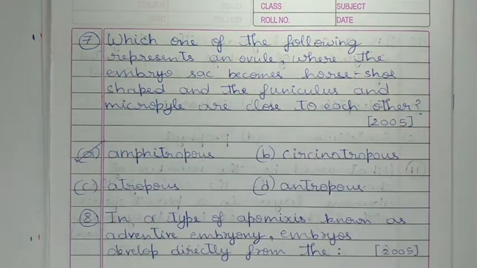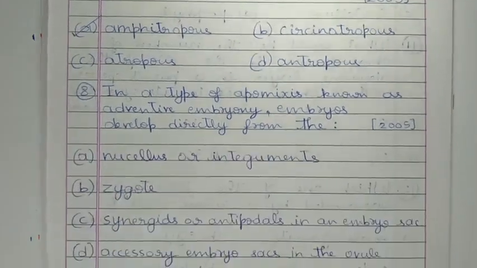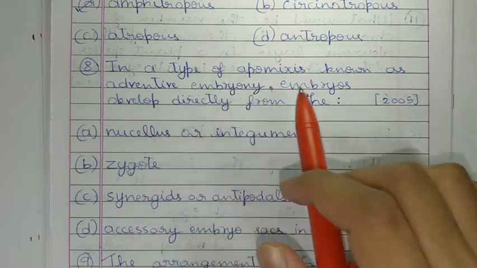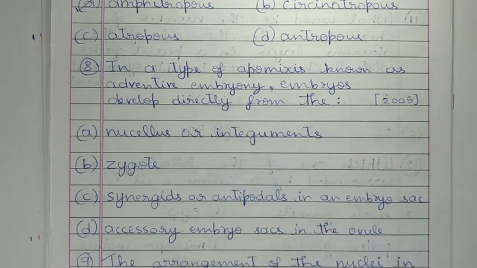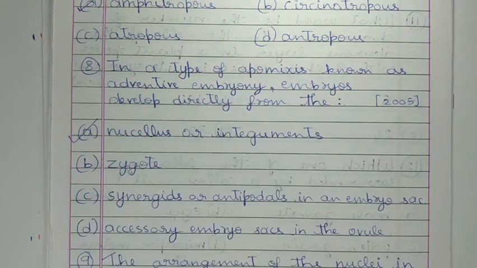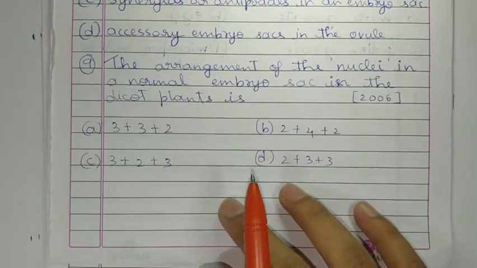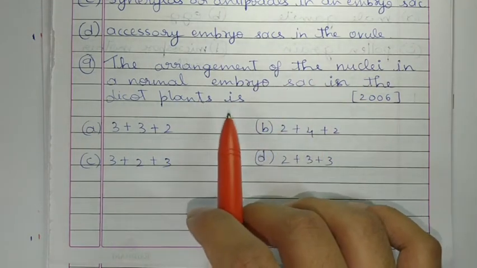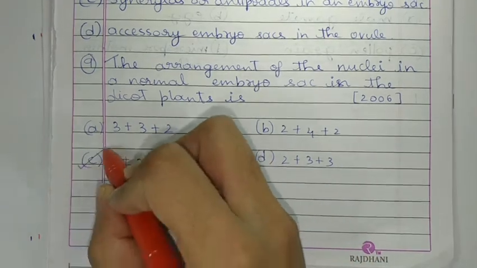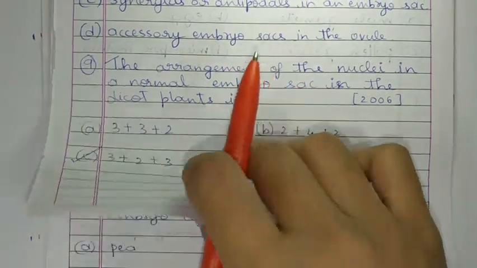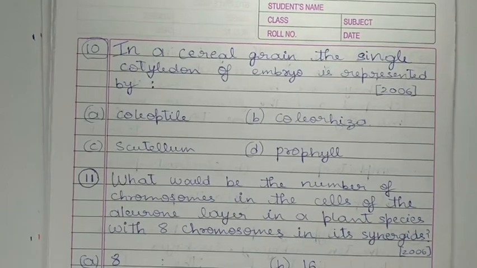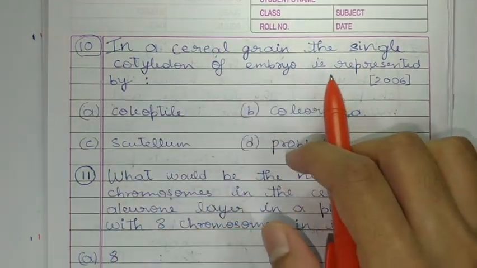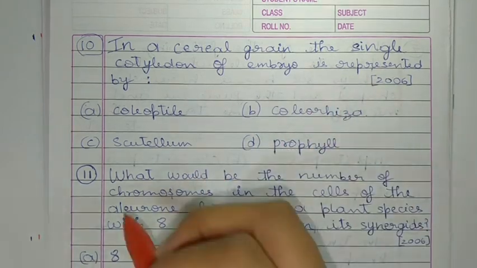A. Amphitropous. 8. In a type of apomixis known as adventive embryony, embryos develop directly from the nucellus or integuments, option A. Question 9. The arrangement of the nuclei in a normal embryo sac in the dicot plants is option C, 3 plus 2 plus 3. 10. In a cereal grain, the single cotyledon of embryo is represented by option C, scutellum.